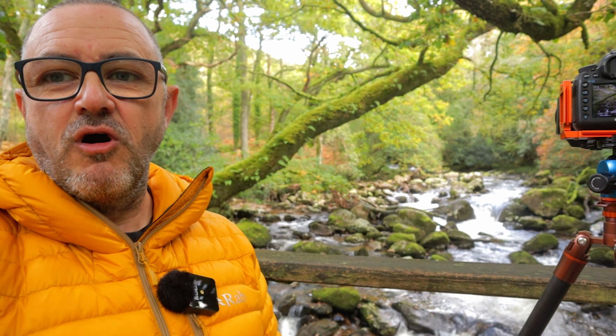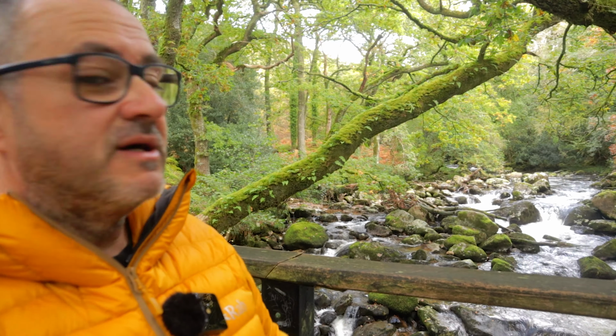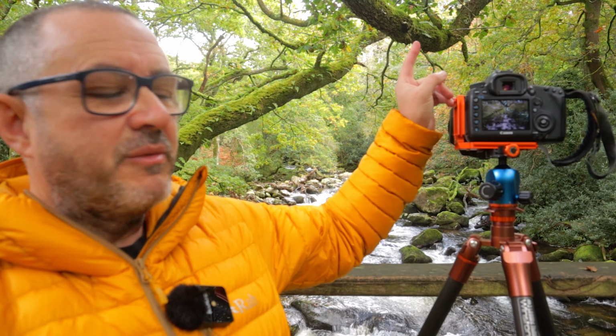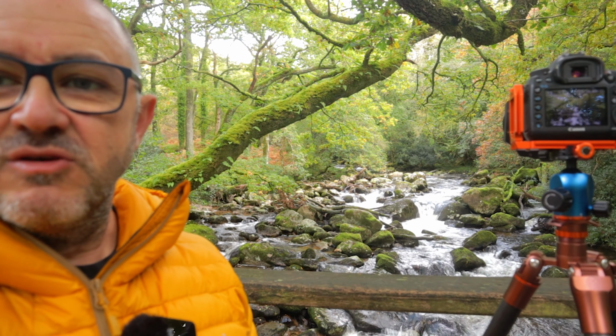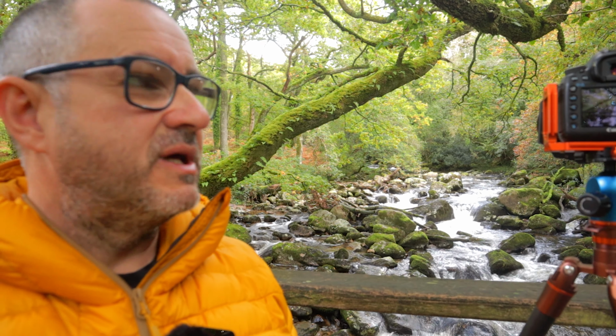I've got this composition here just on the bridge over the River Plym, literally just a couple of seconds walk from the car park onto the footbridge across the river. I've set the tripod up facing upstream where there's quite a lot of rock formation, and you've got these quite gnarly trees coming in. I've got those in the top of the frame, and obviously the river and all the boulders within it.